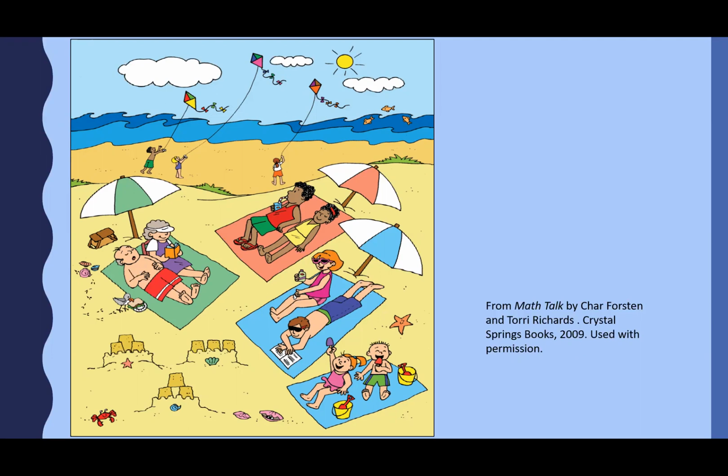Now we can talk about different ways that we could count those people. We're going to start just by counting each individual person, the same way that we counted the people who were flying kites. We would count that up to 8. We would then count backwards again as well. I would then ask students, what's another way we could count those people? Because of the way they're arranged on those blankets, we could see that we could count them by twos. So we're going to touch those and we're going to count 2, 4, 6, 8, and then we're going to do that in the reverse. 8, 6, 4, 2, 0.